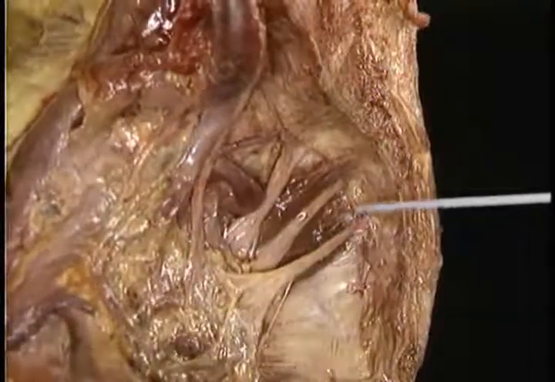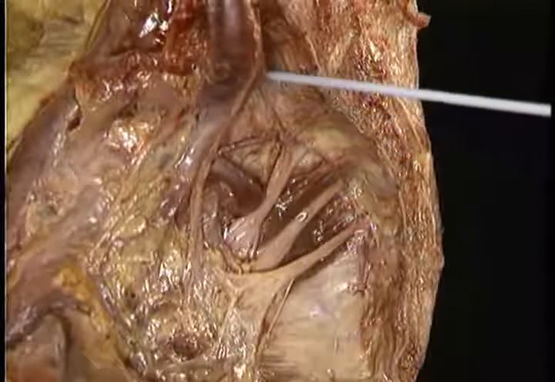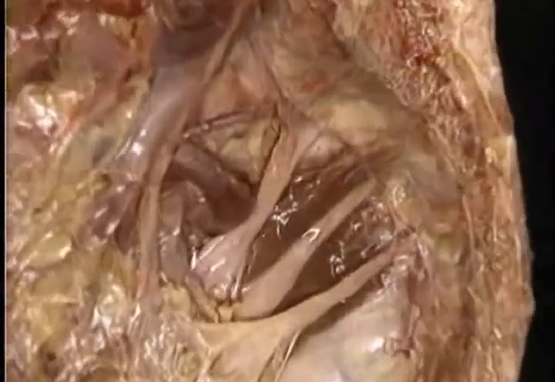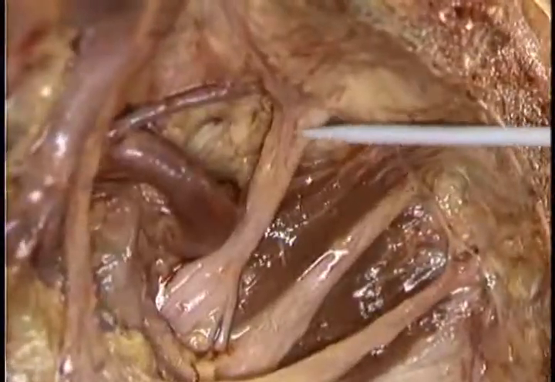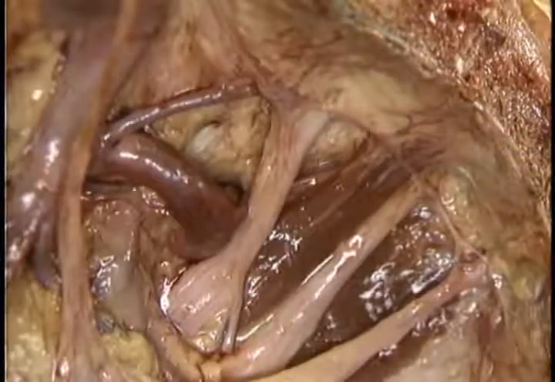Here's the distal end of the sympathetic trunk. It enters the pelvis deep to the common iliac vessels and descends just medial to the sacral foramina. It gives rami communicantes to the anterior rami of the sacral nerves.